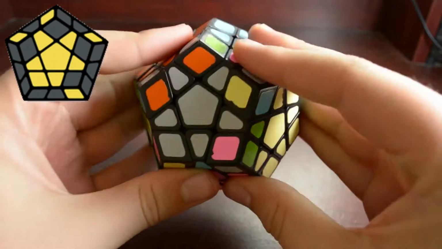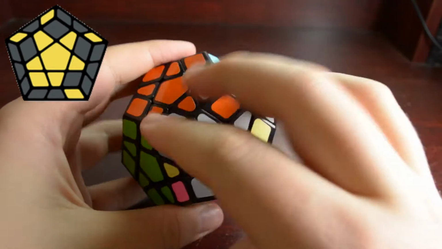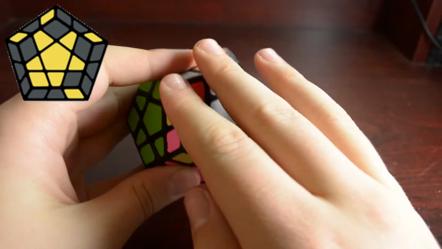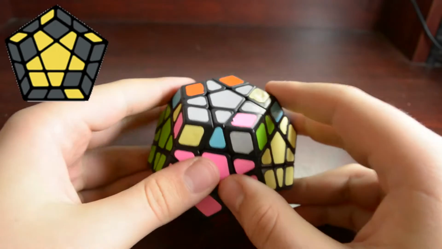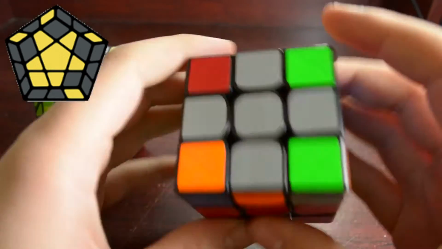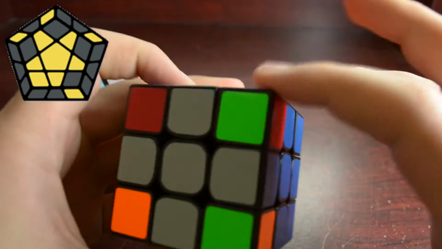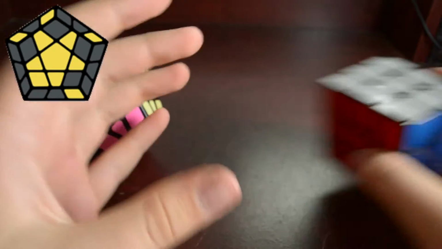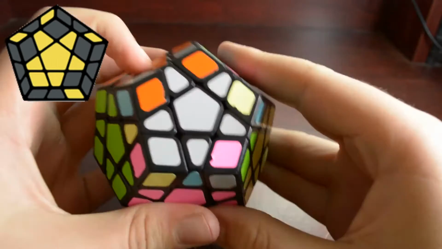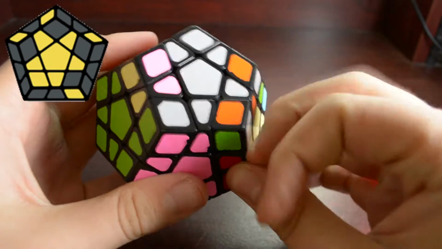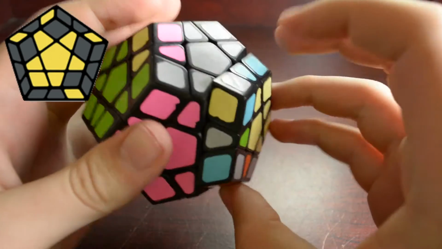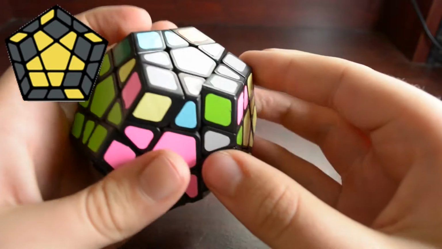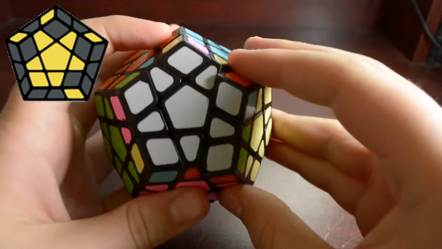The next case we're going to look at is like this. You can see it's a combination of the last two, where these two are pointing this way and these two are pointing like this. You might recognize this on 3x3 as the headlights case. It's very similar once again. For this case, it's R, U2, R2 prime, U prime, R2, U prime, R2 prime, U2, R.